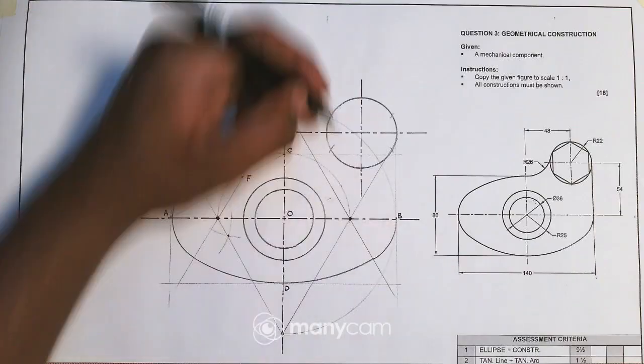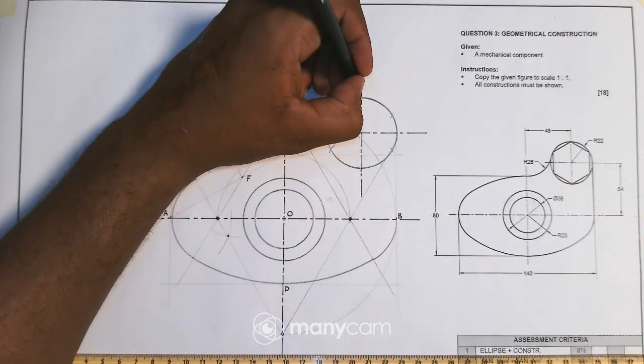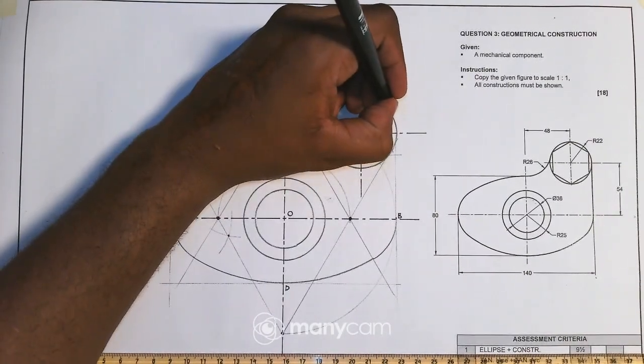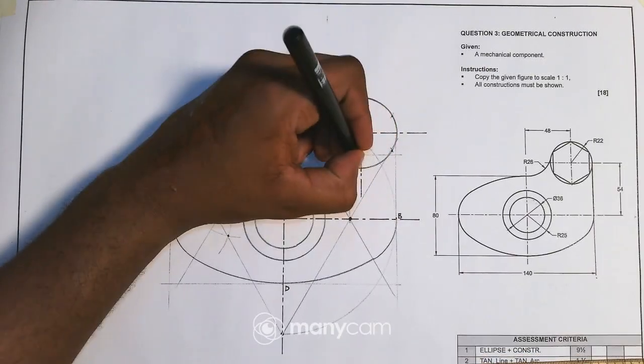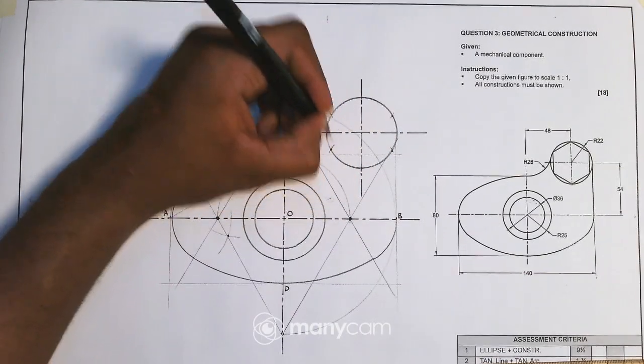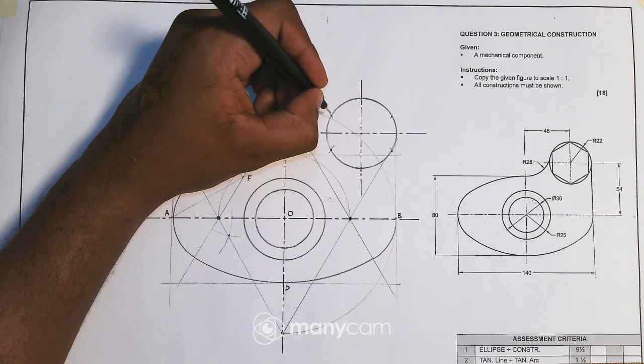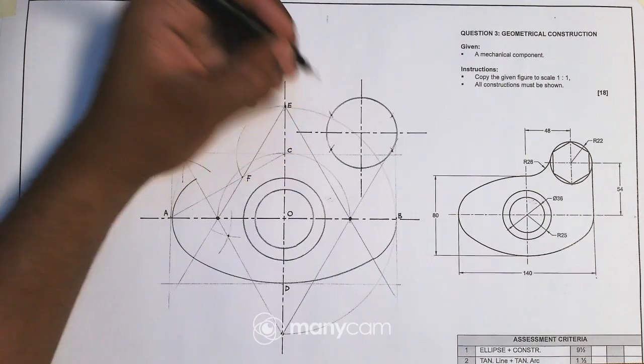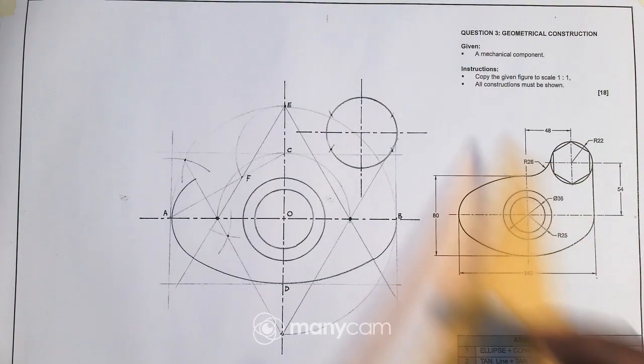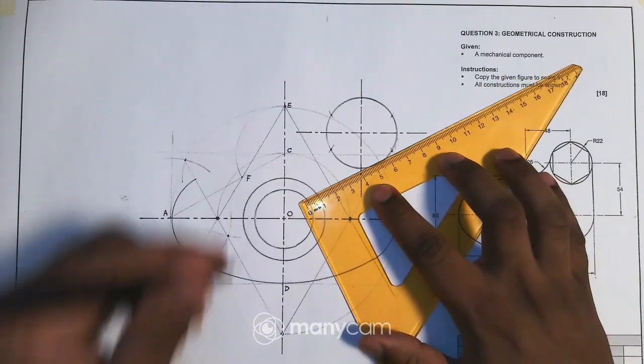So now I'll just have to join all these points. So now I'll just have to join the points, sorry.